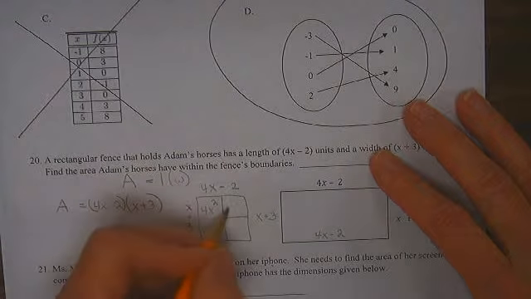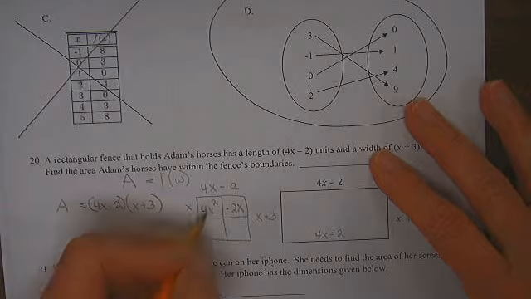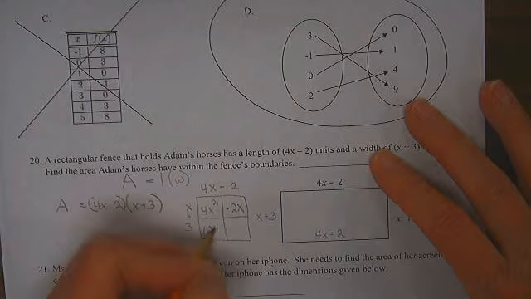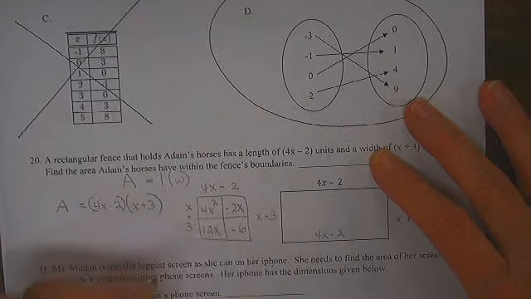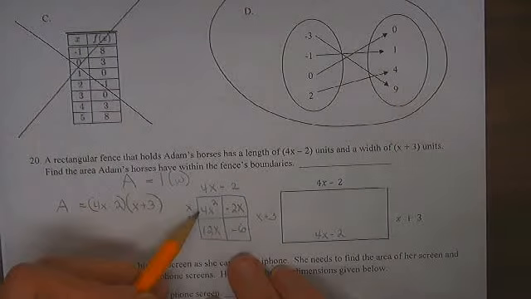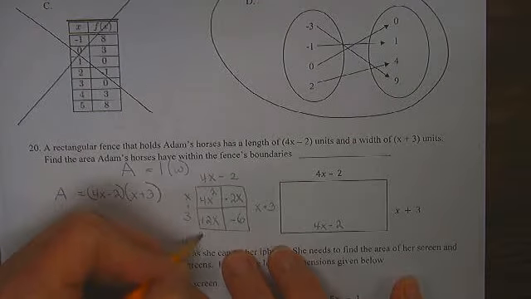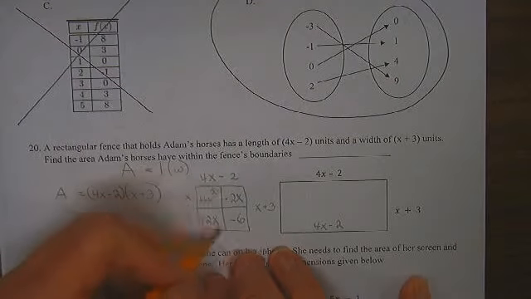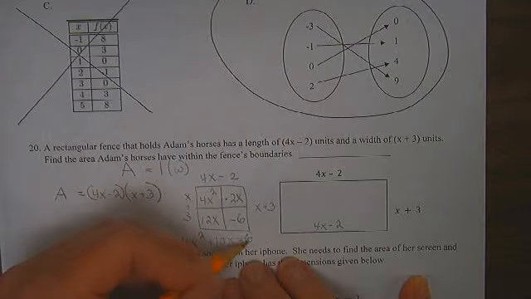X times negative 2, negative 2x. 4x times 3 is 12x. 3 times negative 2 is negative 6. That gives us 4x squared. 12x minus 2x is plus 10x minus 6.